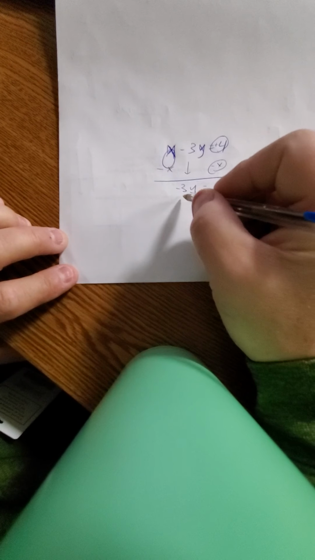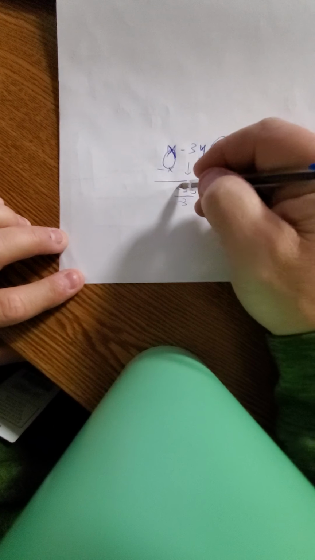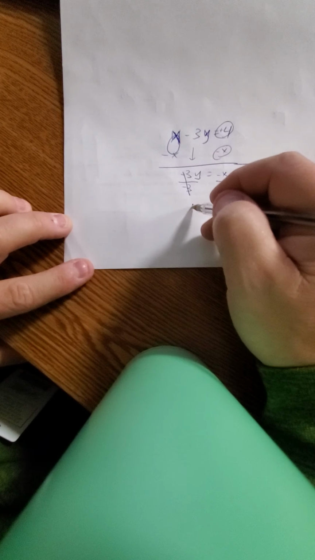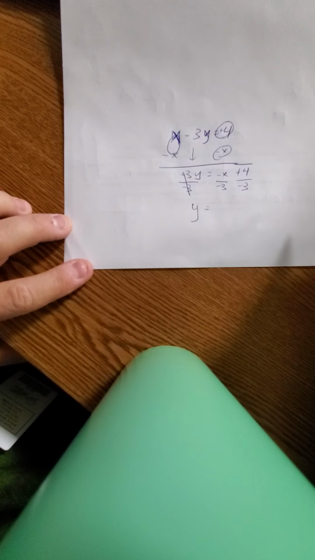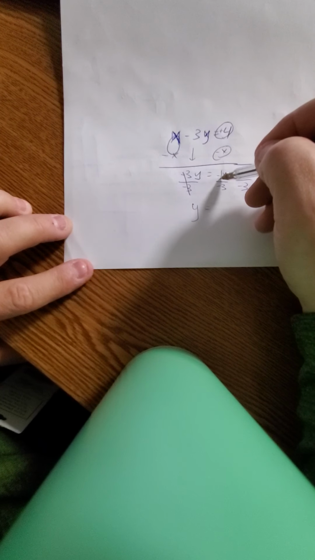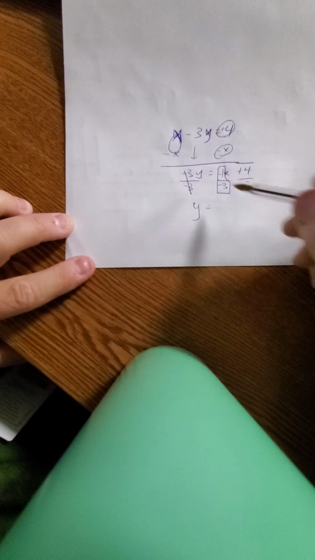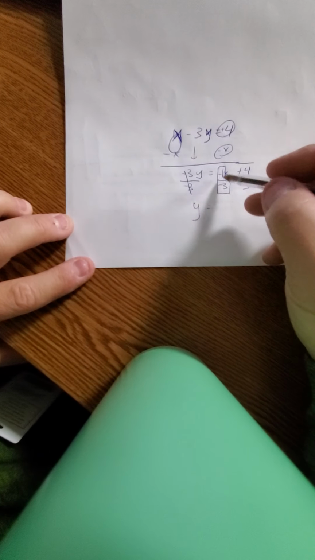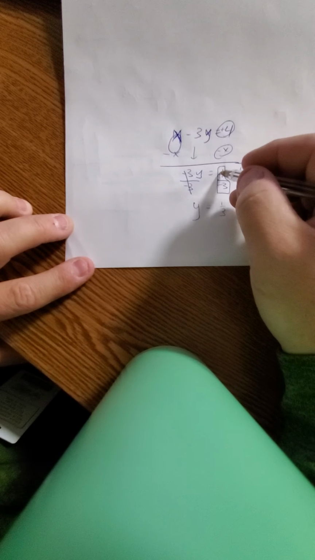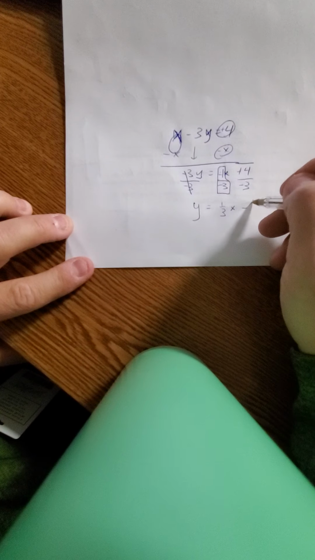Then we just divide every term by this negative 3. And this equation is y equals. Notice here that the number in front of the x would be 1, and we can just highlight it like this. Negative divided by negative is a positive 1/3. So it's 1/3 x, positive and negative makes a negative 4/3.